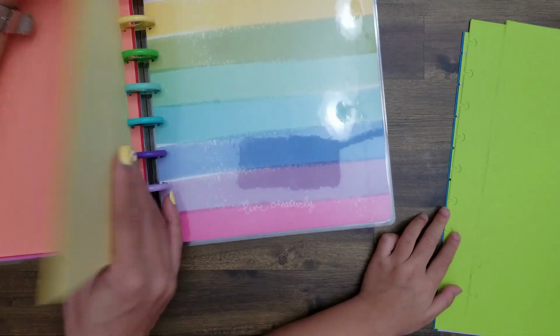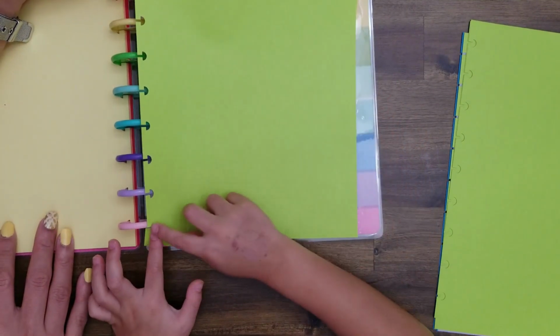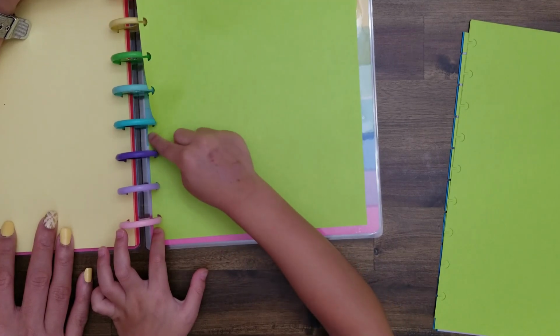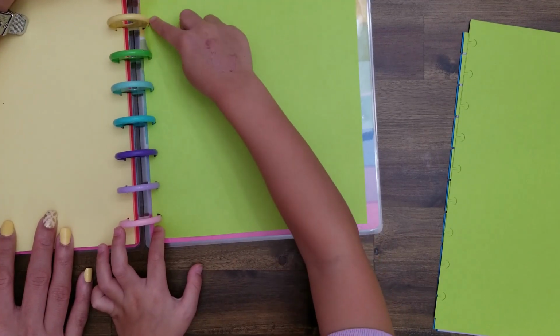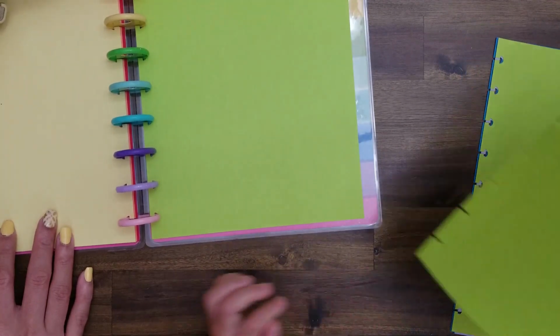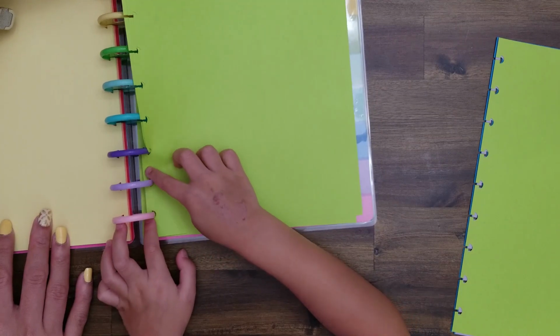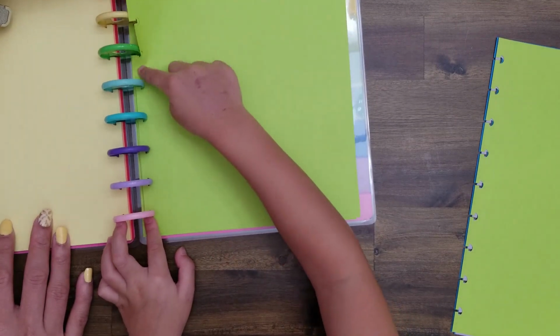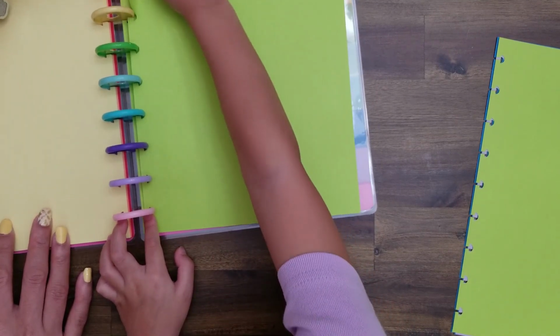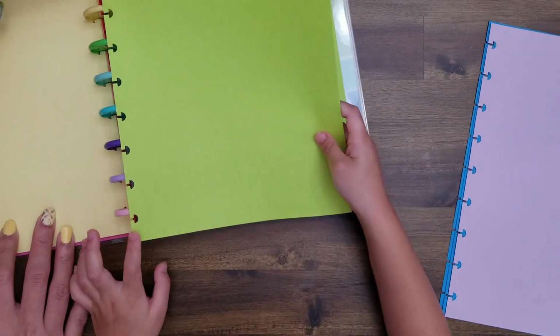I'm turning the color so that way the green can go in the order of your discs, okay? We're almost to the end. Yay! I'm just kidding. Green.